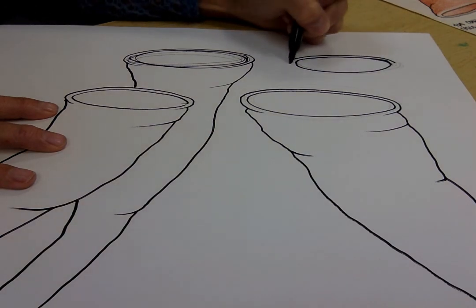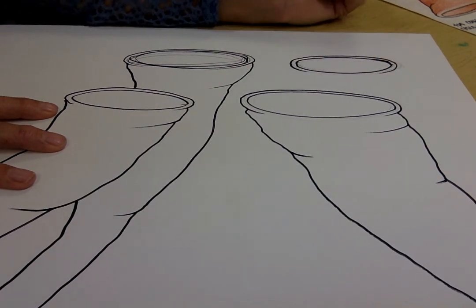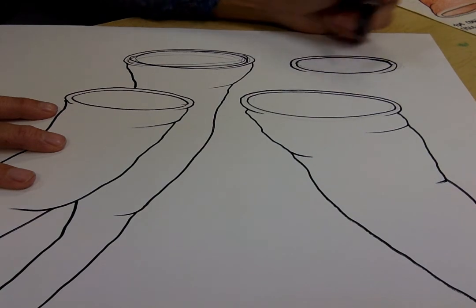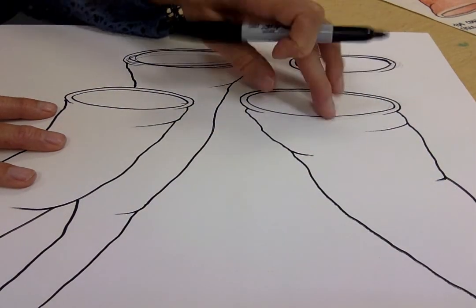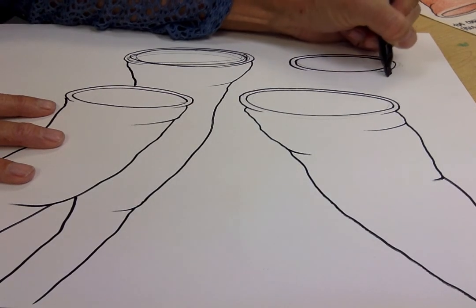Make my rim. Suggest that it comes in a little bit, but don't bring it all the way around. And then I'm going to bring it behind this one so this overlaps this. So it's going to create some depth.